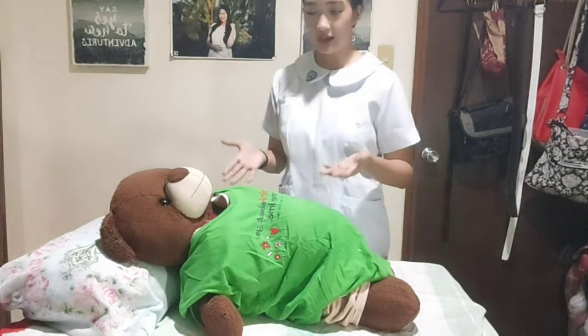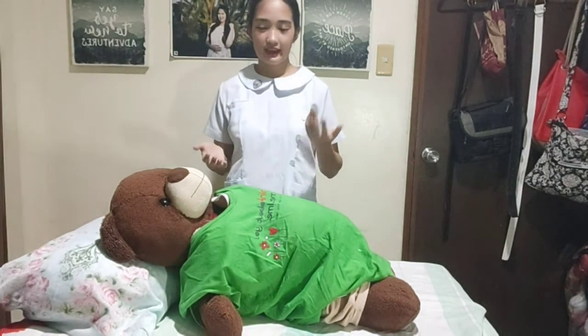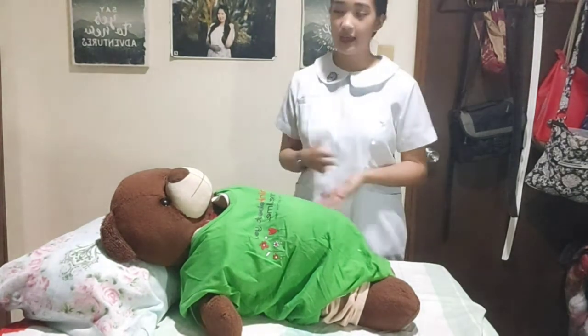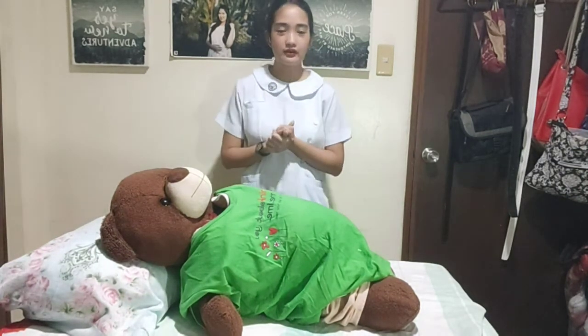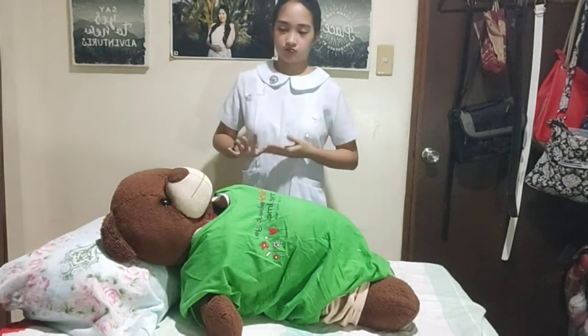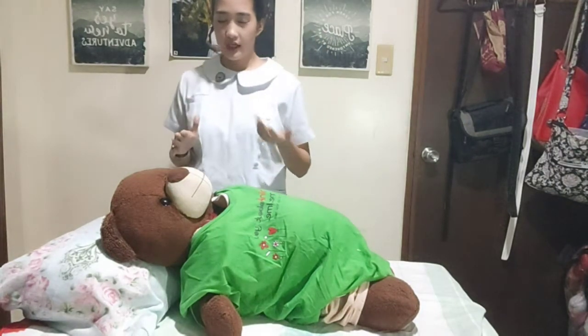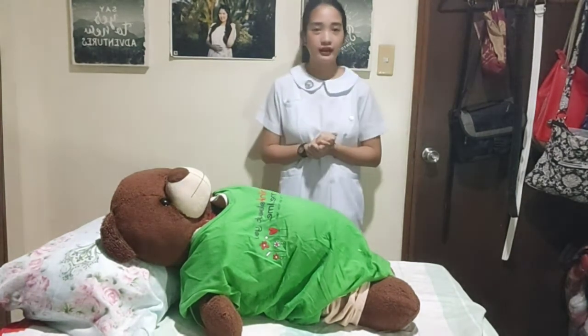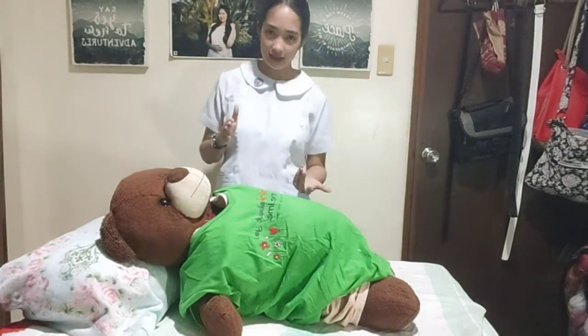Next one is we need to explain the procedure to the patient. In explaining the procedure, it lessens anxiety and gains the cooperation of the patient. For example, hi ma'am, today I will be performing the fundic height measurement and Leopold's maneuver. And then we need to perform hand hygiene. This is to avoid transmission of microorganisms that cause illness.